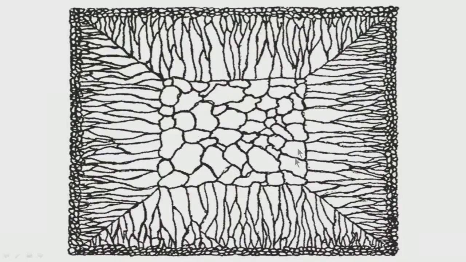If you have this equiax zone, then what happens? The segregation and the cast abnormality at the center gets distributed. If you have high superheat, it means columnar zone extending to the center, and the center becomes highly segregated and has a high amount of solidification shrinkage at the center portion.